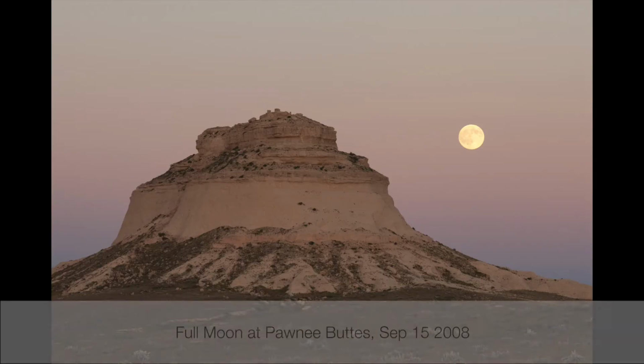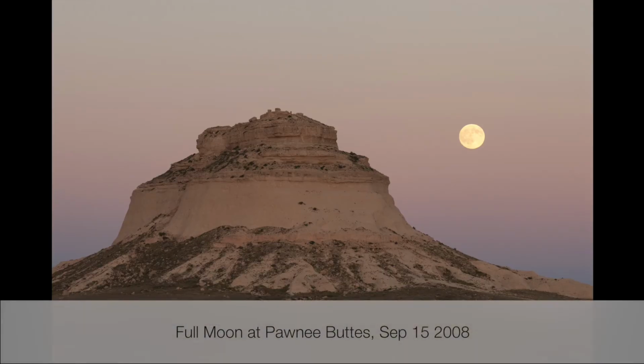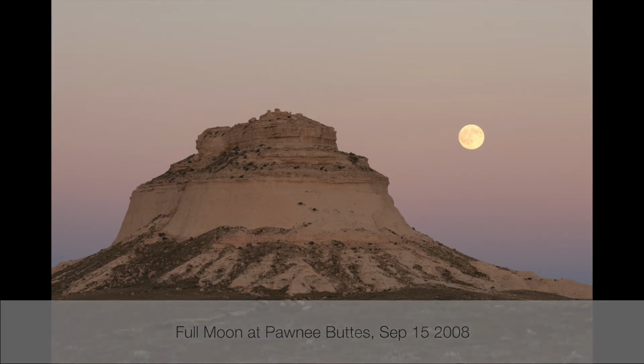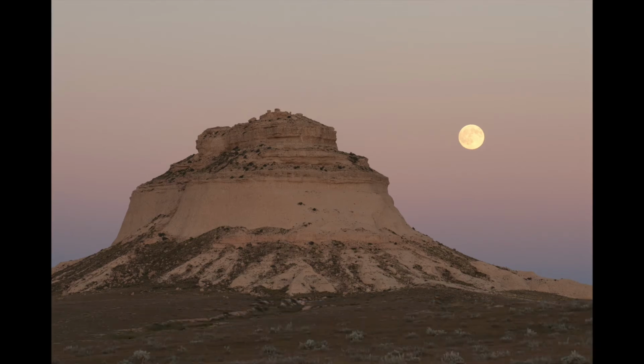Of course, putting the moon against the landscape is something people very much like to do. This was an attempt at getting the full moon during twilight next to the place called the Pawnee Buttes in northeast Colorado. It's again a bit of a journey out there, so worth checking when you want to go if you want to try this sort of shot. I don't think this one's particularly successful, but you can see the intention.